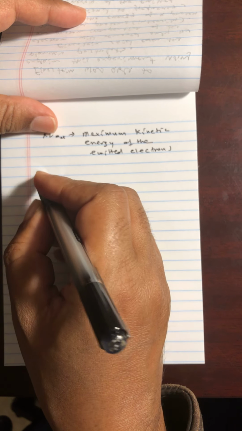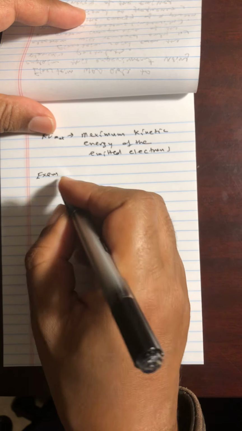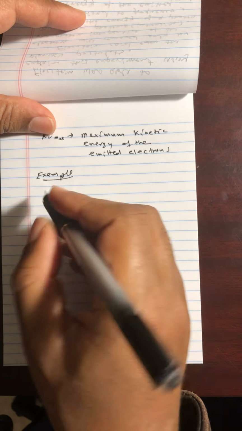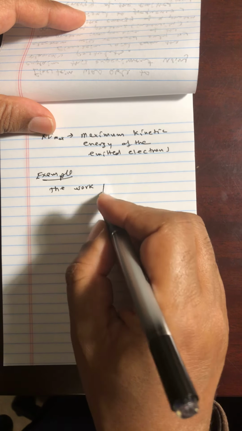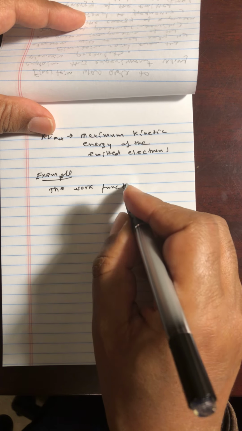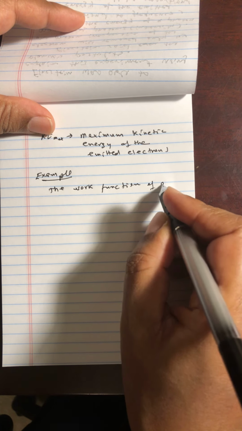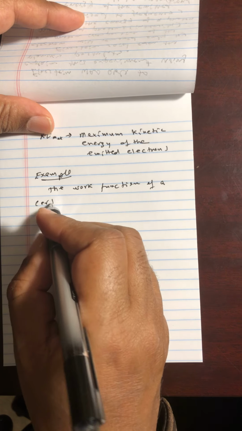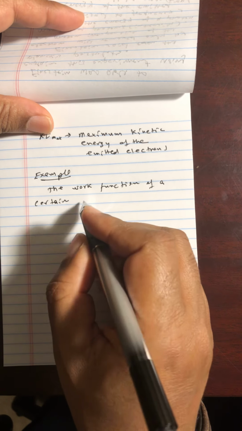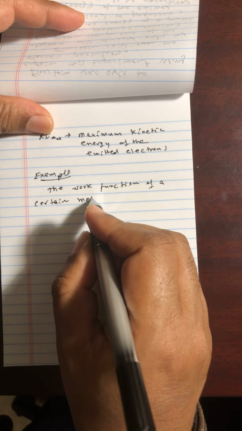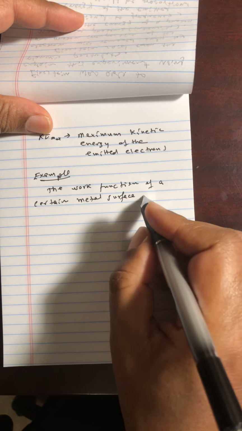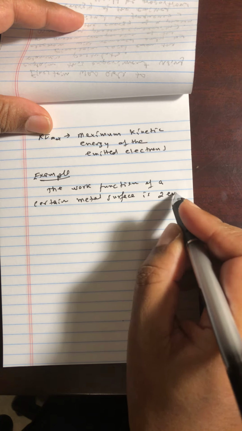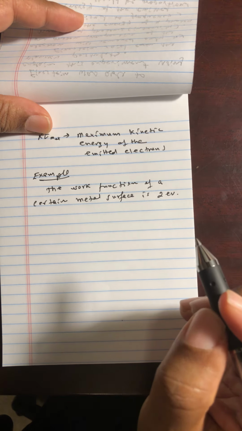All right, so let's look at an example. Let's say the work function of a certain metallic surface is 2 electron volts.